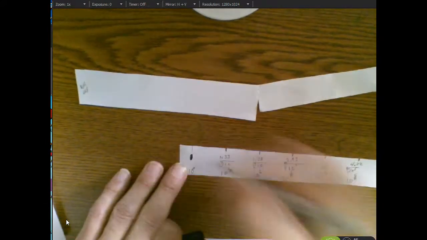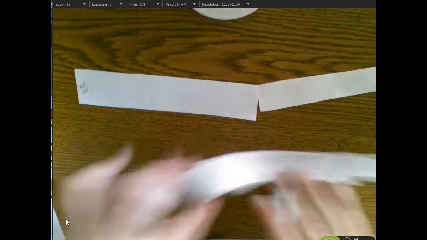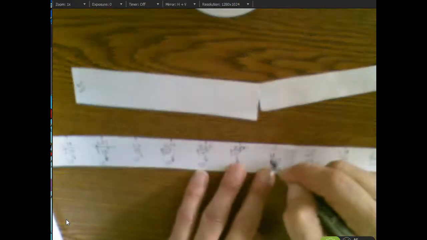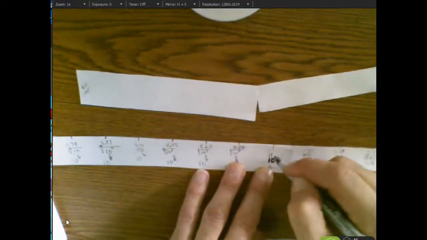Okay, so there. Now let me zoom back out. So I made a bigger scale. This is the scale I made. I'm going to slide it to the side, and this is 1 here. That's 1. Then this one's 10, so this one's 10 to the first power.